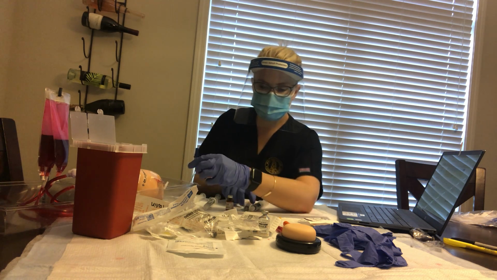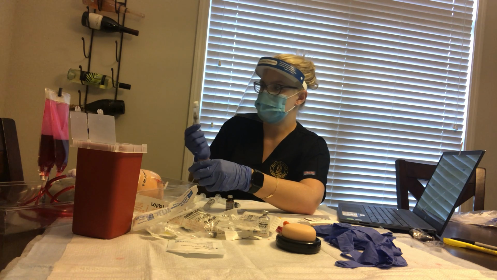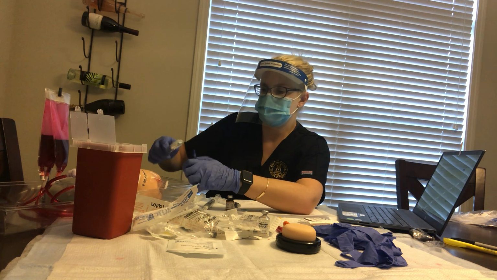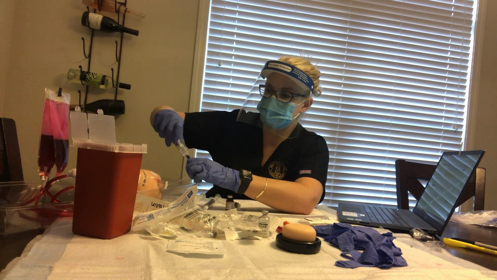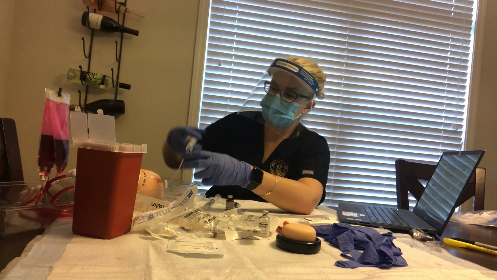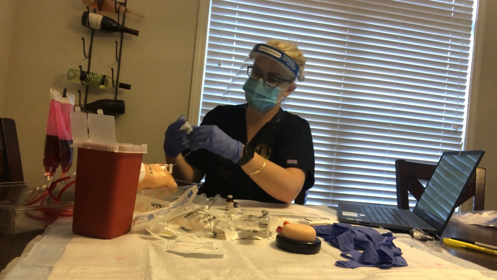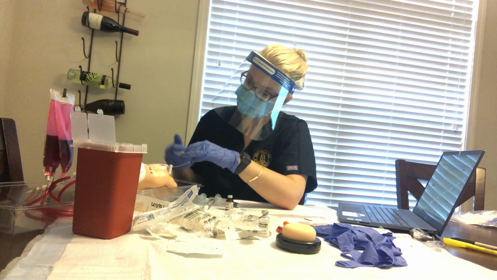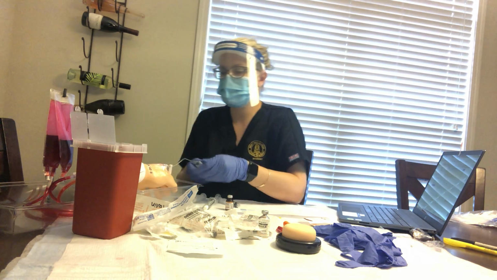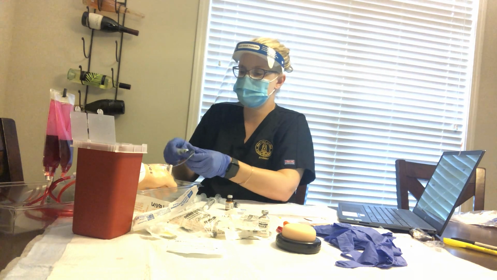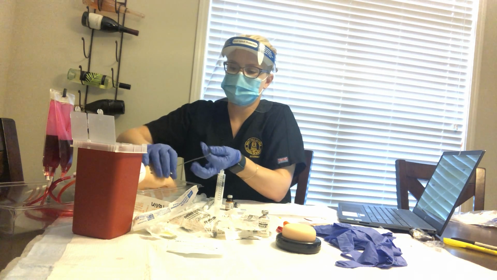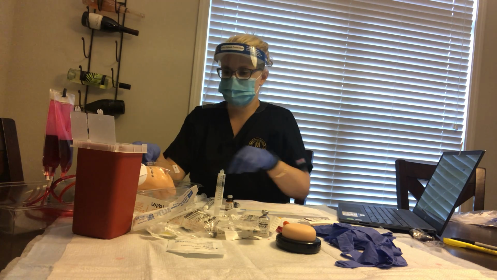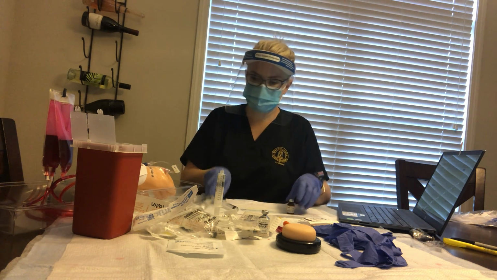And then once I'm done with that, I would take my saline flush and I would go ahead and unclamp. And then I'm just gonna push in 3 mLs here. And it looks like it's going in well. So I could take this off and then I could re-clamp it. So now the IV is then flushed.